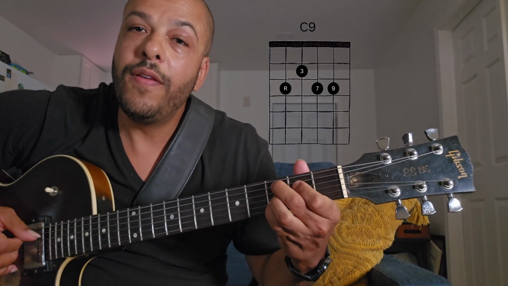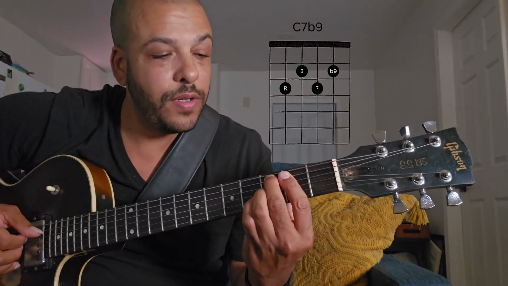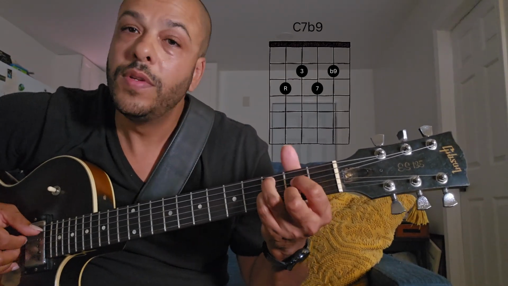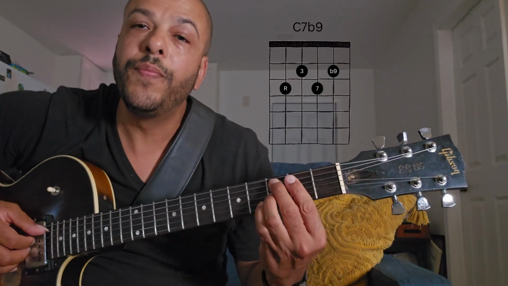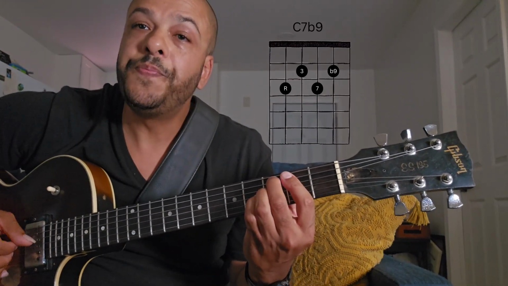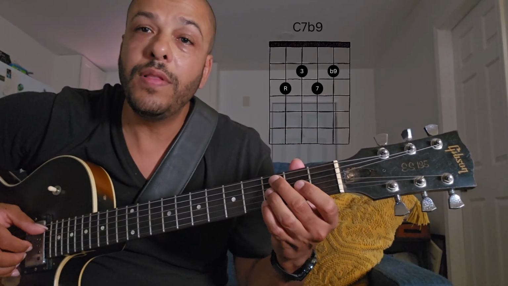If you lower it by a fret, it becomes a flat 9. I like to flatten out this finger to grab it, but there's other ways of doing it too. You could use all 4 fingers that way. So that's a flat 9. And the same goes with the 11th.